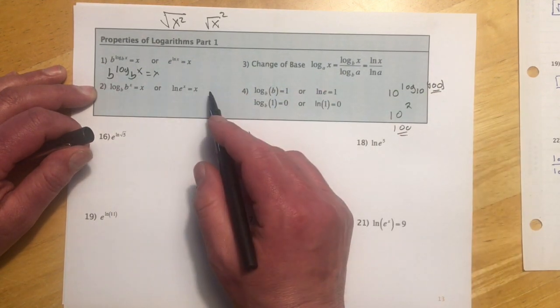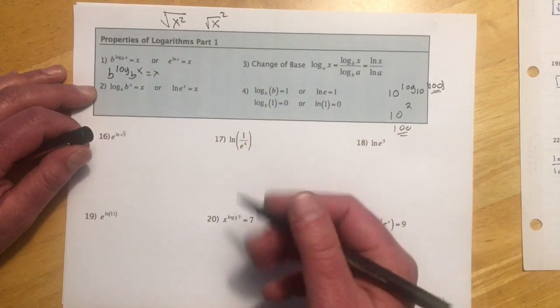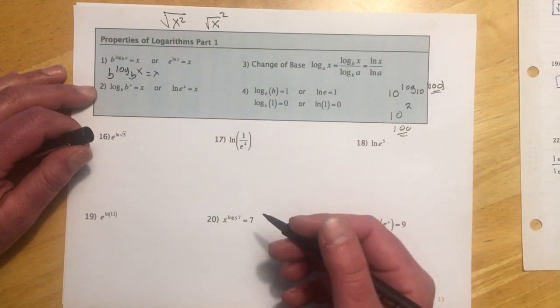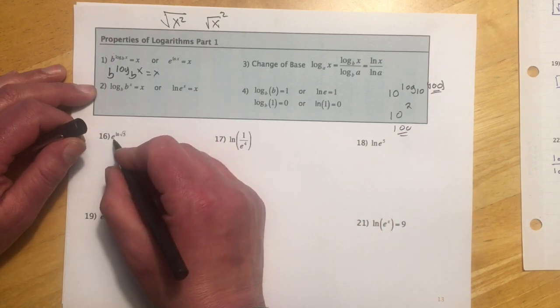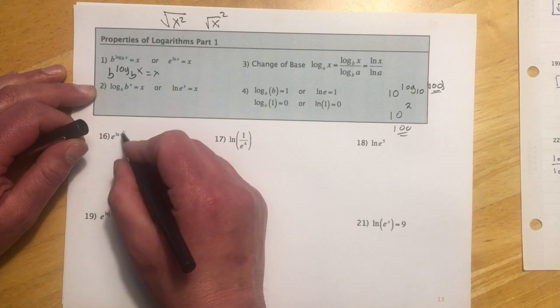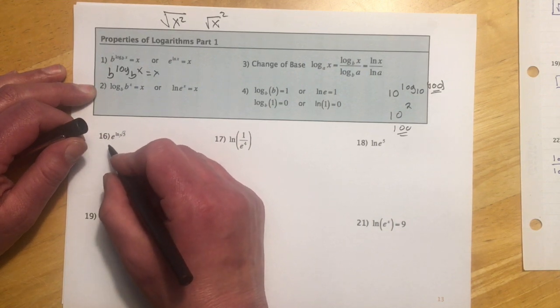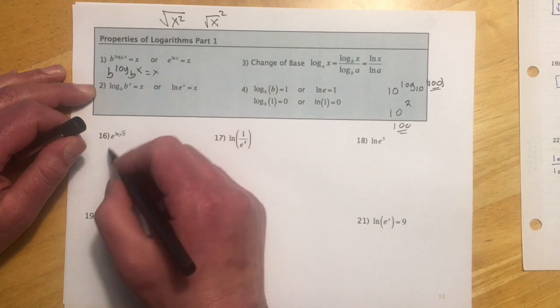So that's the idea behind all of these properties, is they're just going to get us back to what we put in, because it's the inverse of doing it and undoing itself. So here we have e to the ln root 5, and that's just really going to be root 5 because the base of the log and the exponential are the same. So that's this one right here.